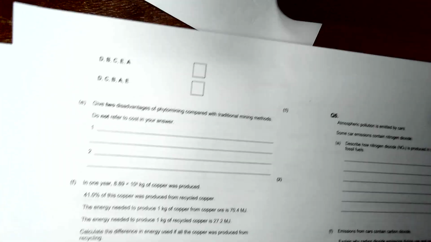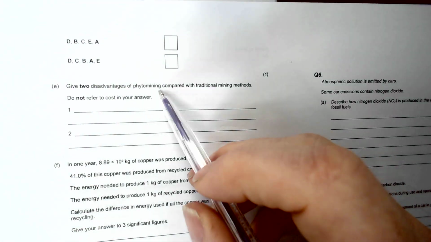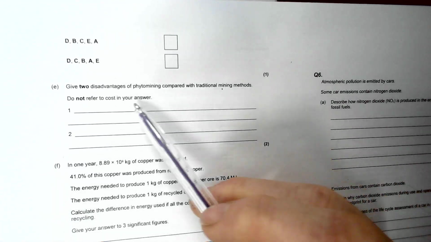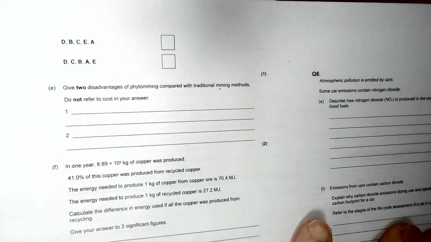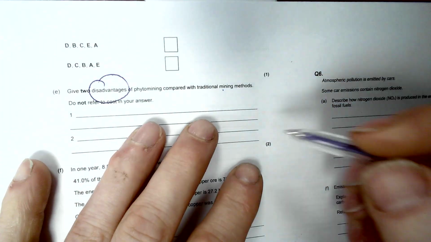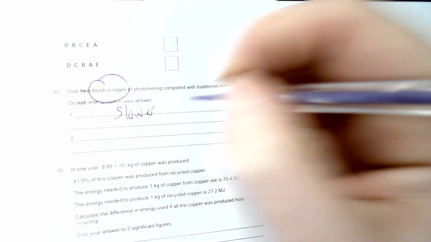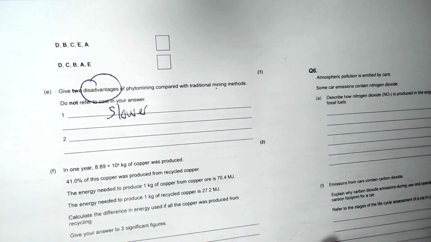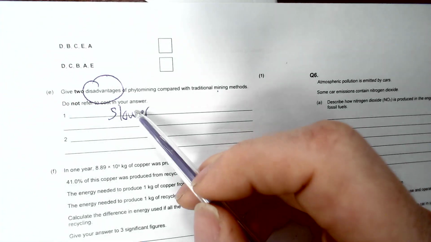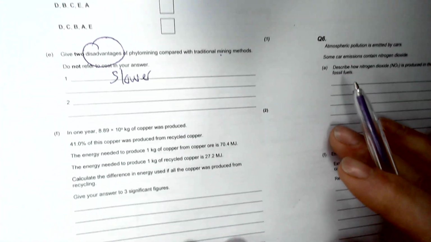Nice. Right. Two advantages of phytomining compared with traditional mining methods. Takes much less energy than traditional mining methods. Creates far less disruption to local communities. Something like that. What else? Oh, disadvantages. Disadvantages. It's slower than traditional mining methods. Really slow. You've got to wait for it to harvest. What else? Oh, you need loads of land. You're going to be burning a potential food crop as well.